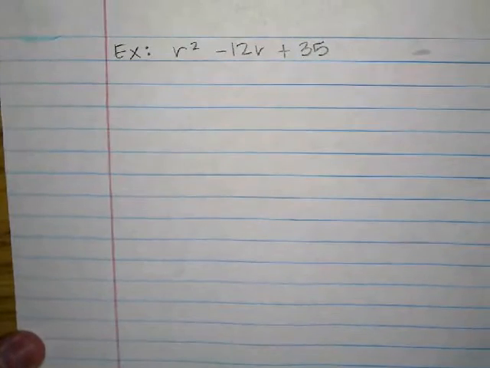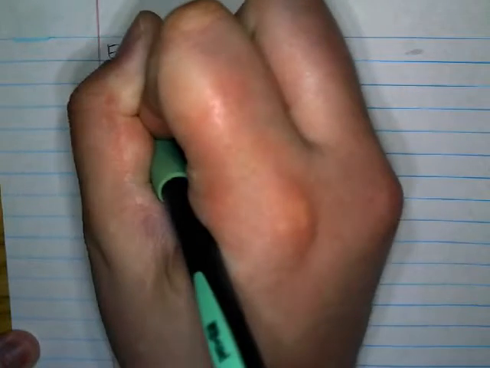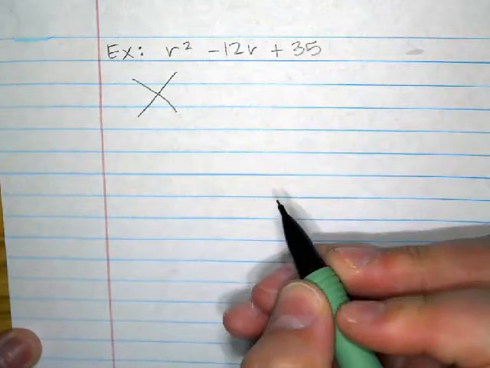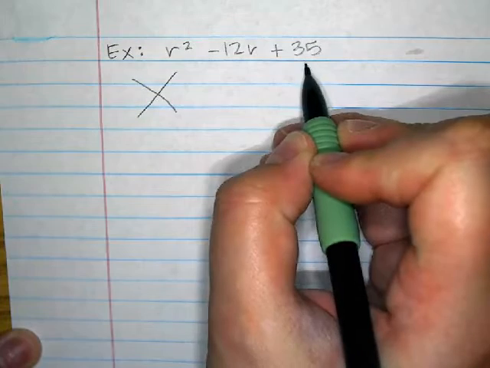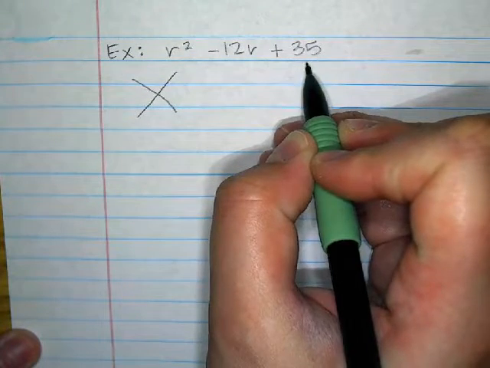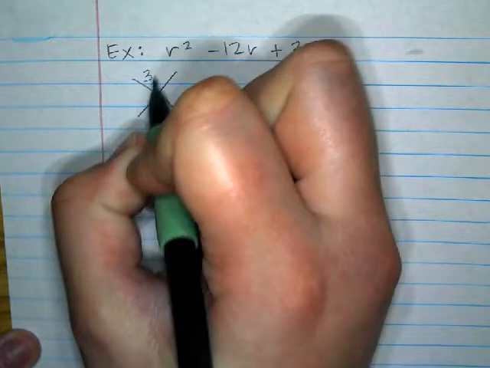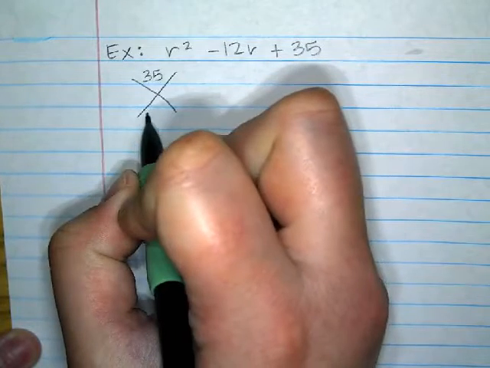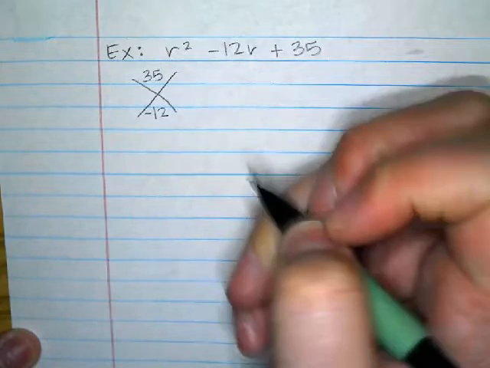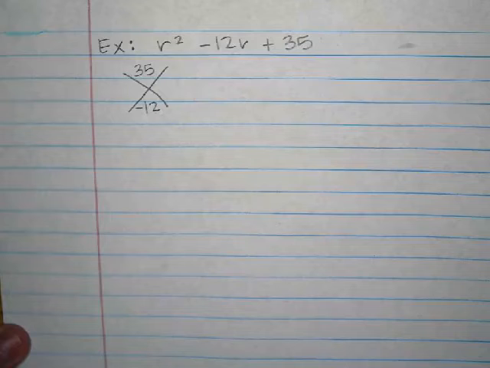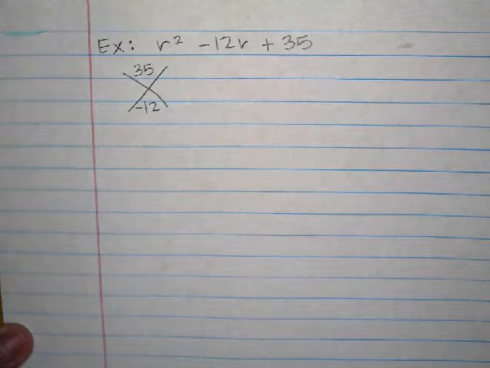And so what we're looking for is two numbers that multiply to a positive 35 but add to a negative 12.